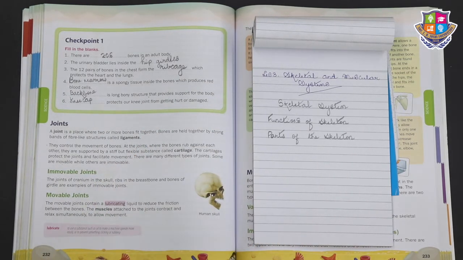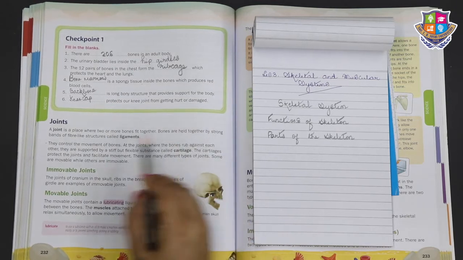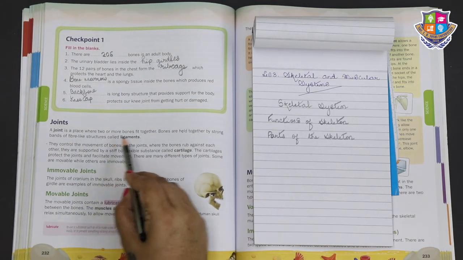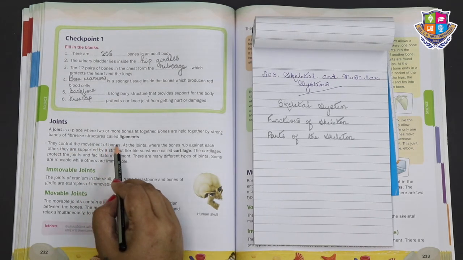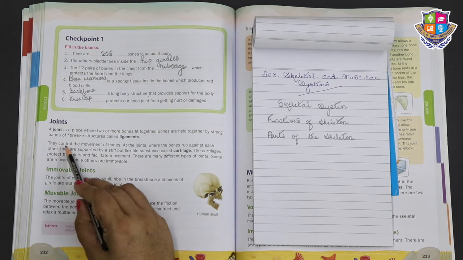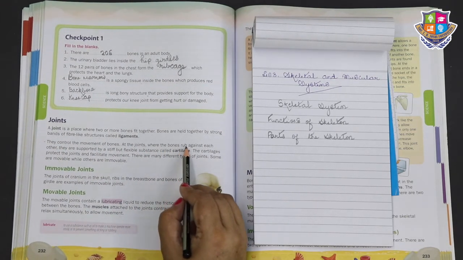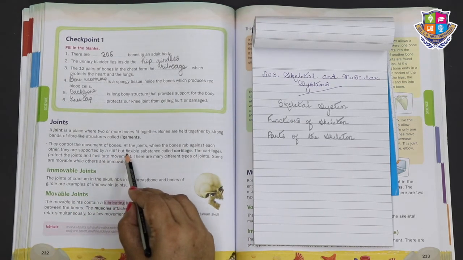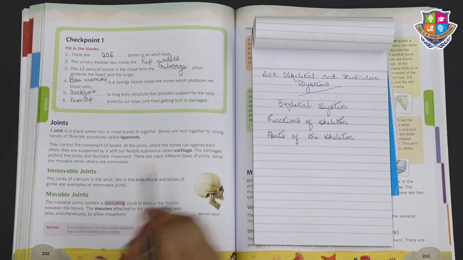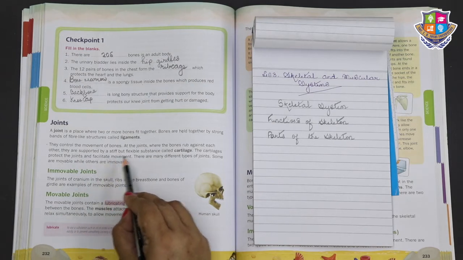Now let's go to the joints. A joint is a place where two or more bones fit together. Bones are held together by strong bands of fiber-like structures called ligaments. They control the movements of bones. At the joints, where the bones rub against each other, they are supported by a stiff but flexible substance called cartilage. The cartilages protect the joints and facilitate movement.